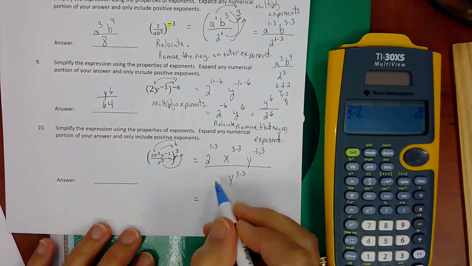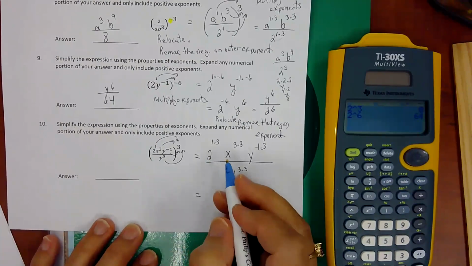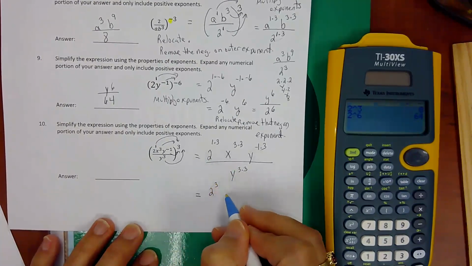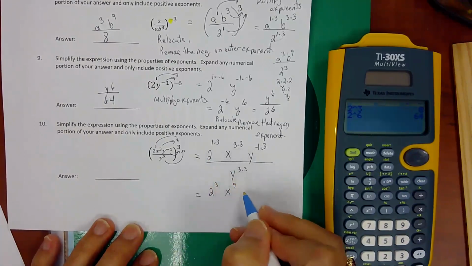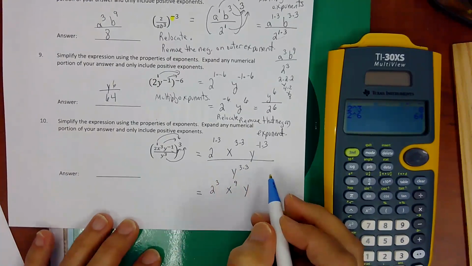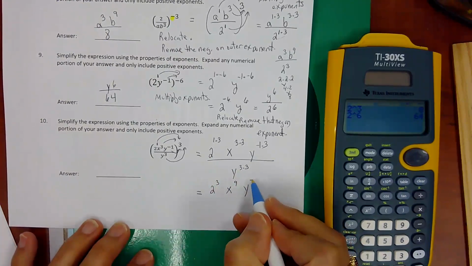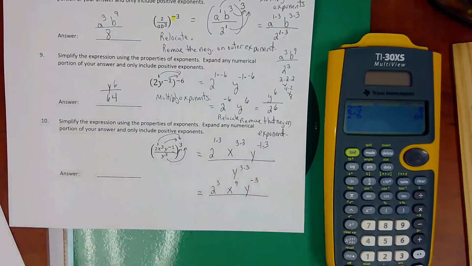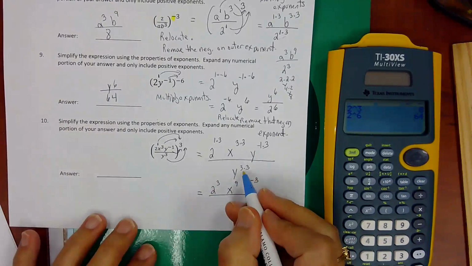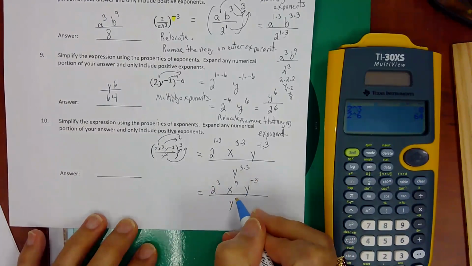So then we have for 2, 1 times 3 is 3. For X, 3 times 3 is 9. And for Y, -1 times 3 is -3. Okay. And then on the bottom, 3 times 3 for Y is 9.